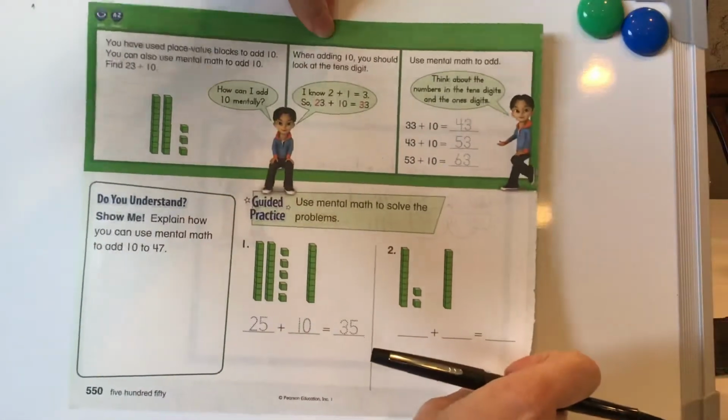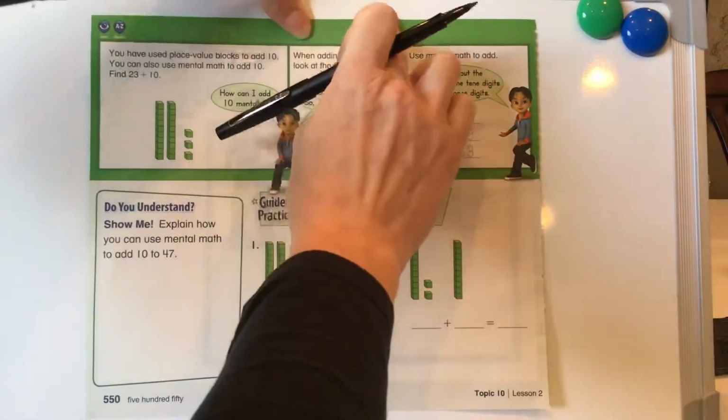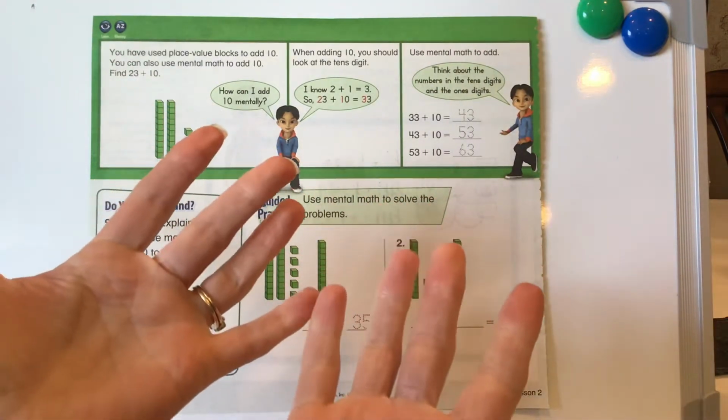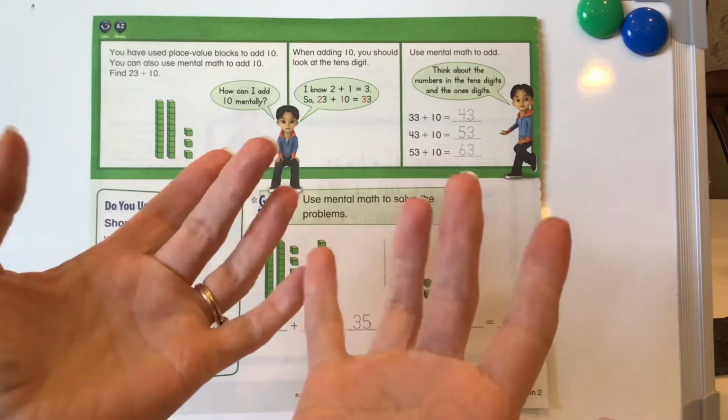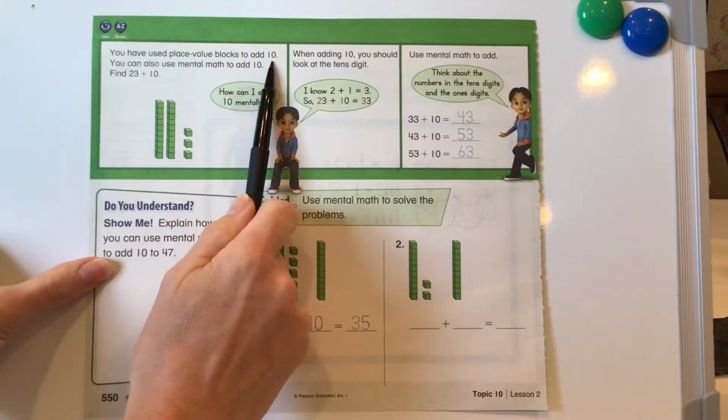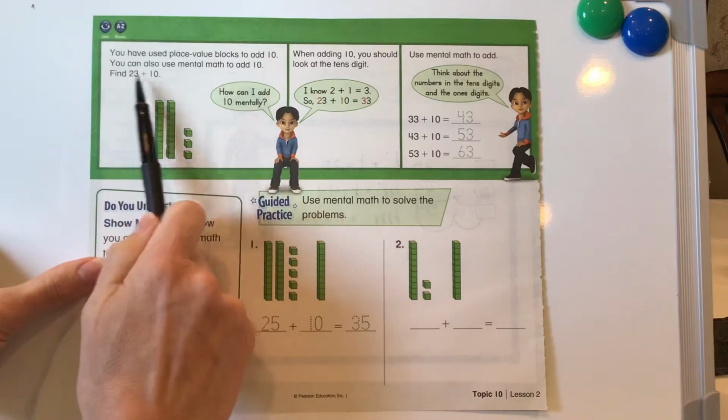And that's what we're looking for when we're doing mental math, is when we can maybe count by tens quickly in our head rather than having to put up 10 fingers, because it's faster to know how to add in your head than to go 1, 2, 3, 4, 5, 6, 7, 8, 9, 10 every time. Okay? You've used place value blocks to add 10. You can also use mental math to add 10.